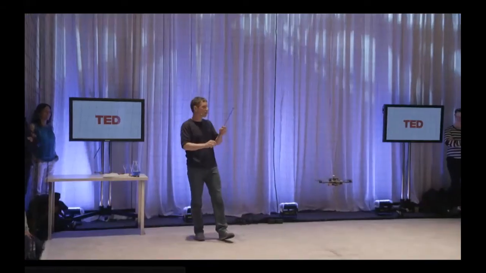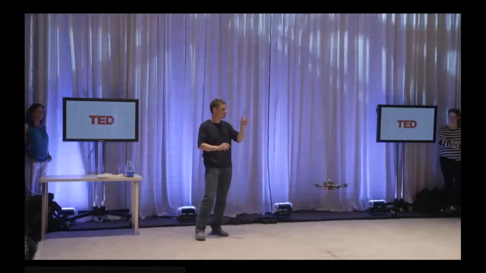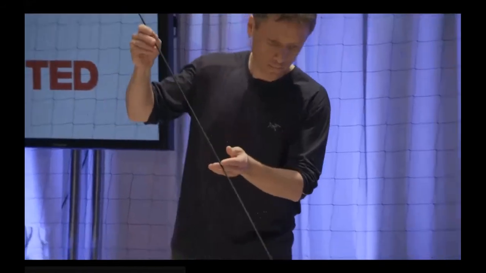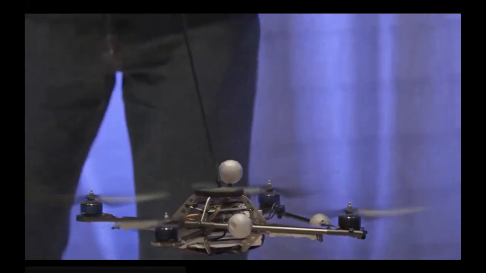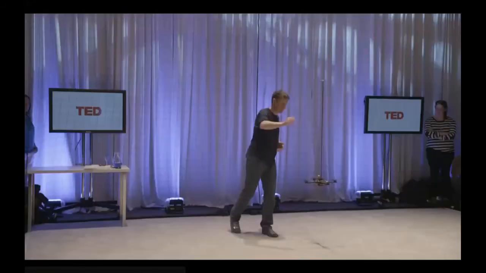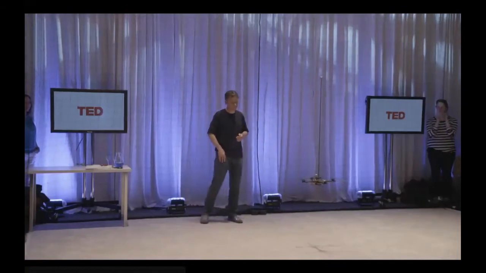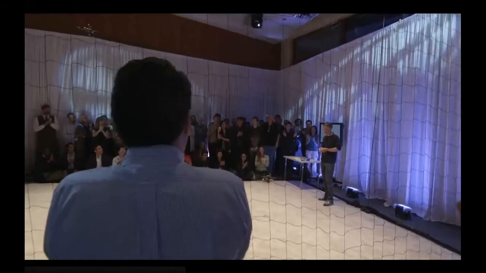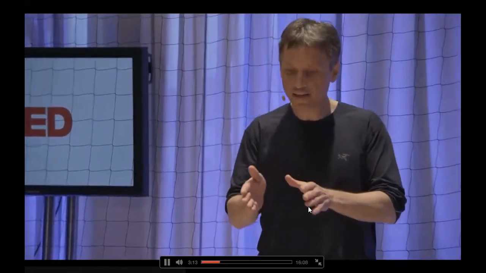Notice how this pole has a reflective marker on top, which means that it can be located in the space. You can notice that this quad is making fine adjustments.